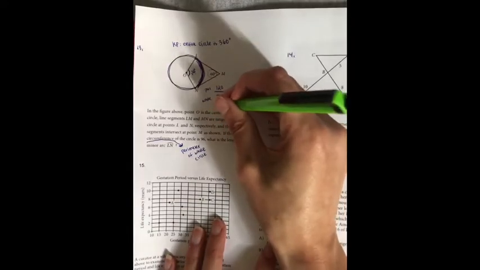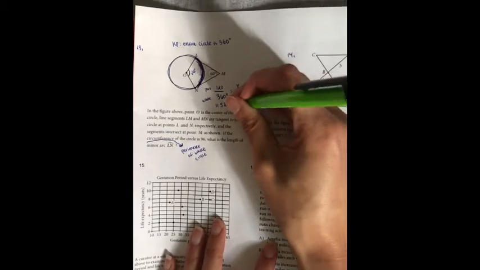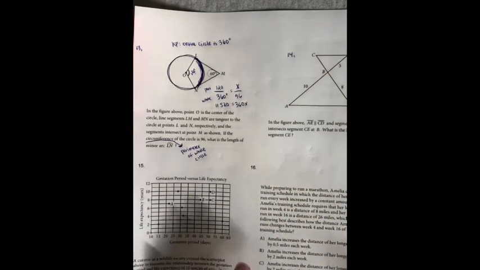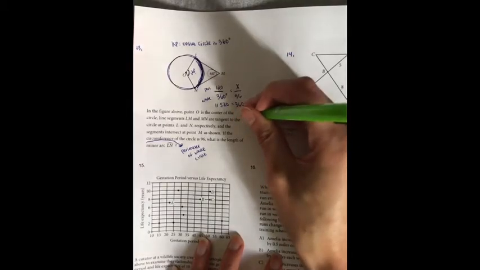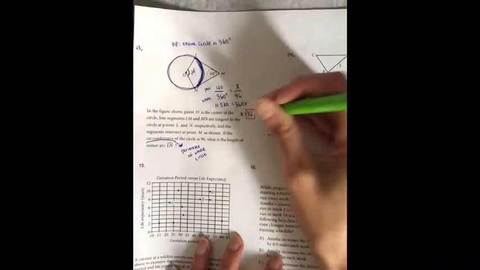And so now I can set up this proportion and solve. So this is 96 times 120, 11,520 equals 360x. So x is equal to 32. So the length of that minor arc will be 32.